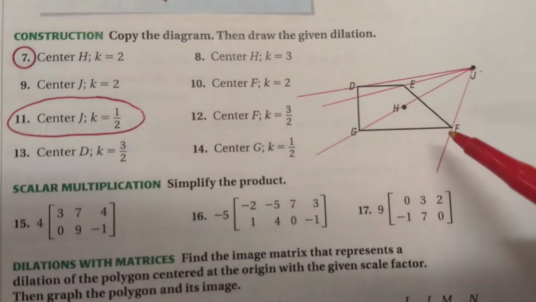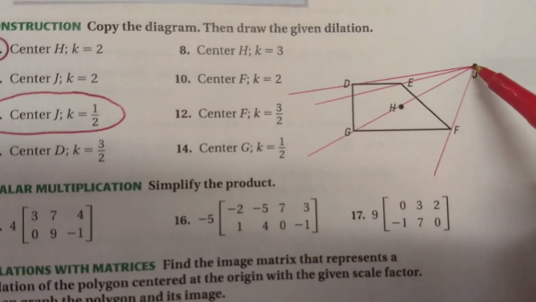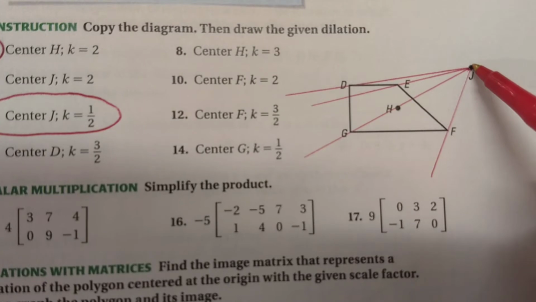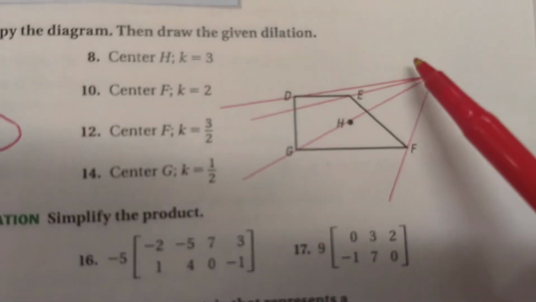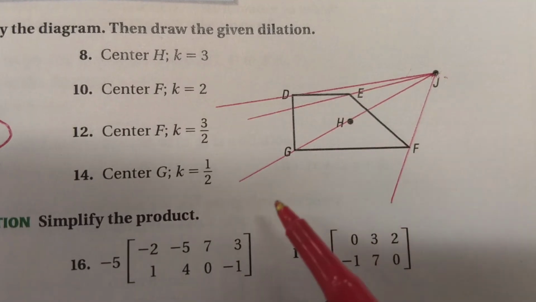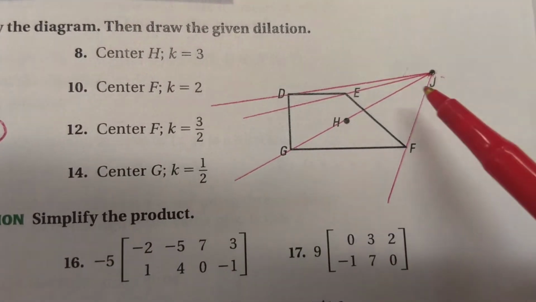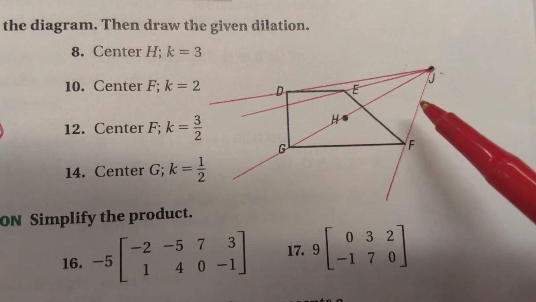Okay, so the reason I drew those lines from point J, the center of our dilation, is because everything comes from point J, whether we make this image larger way out here or smaller in close next to J.